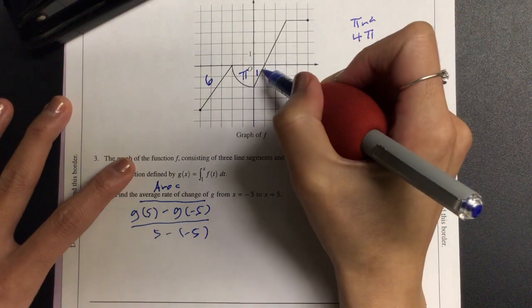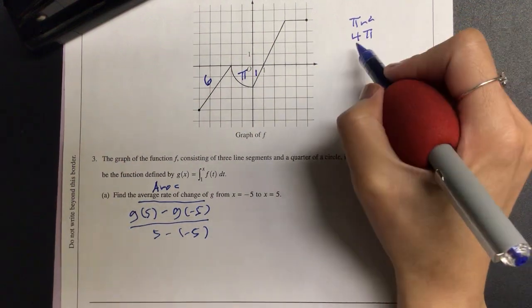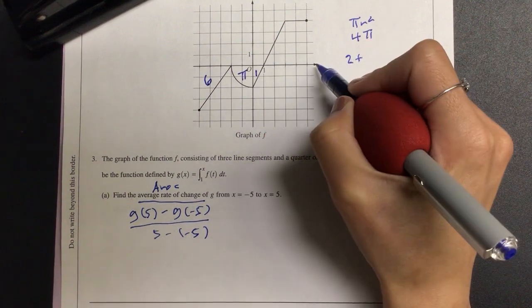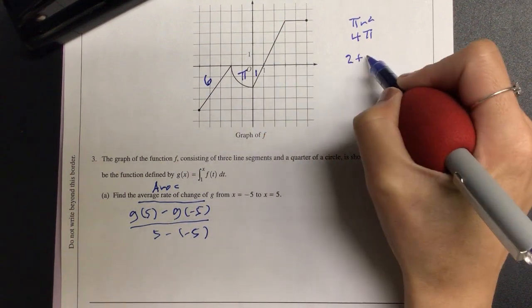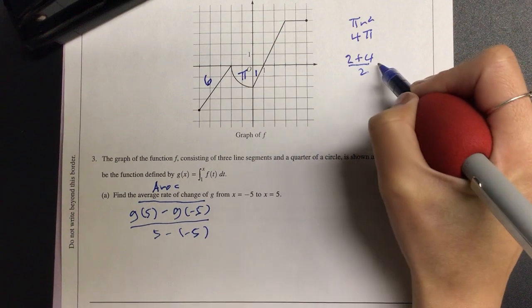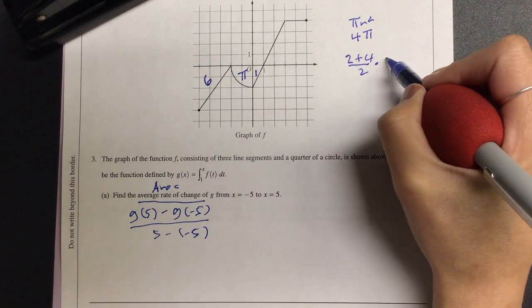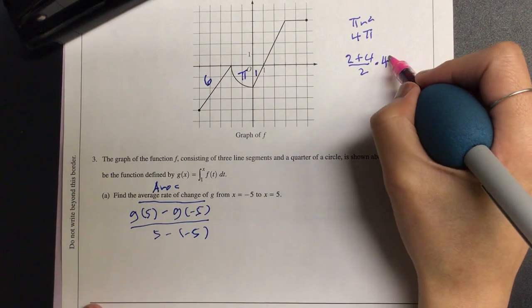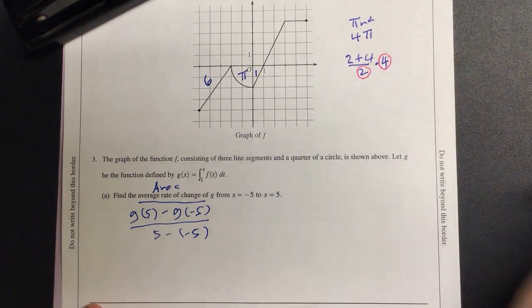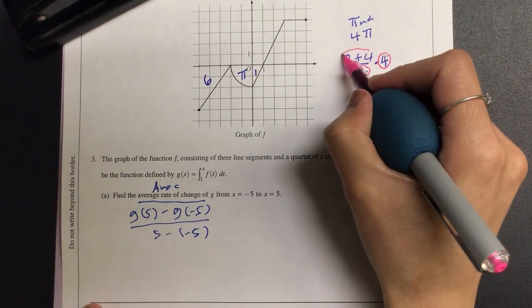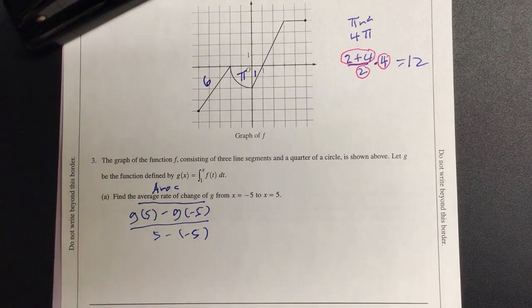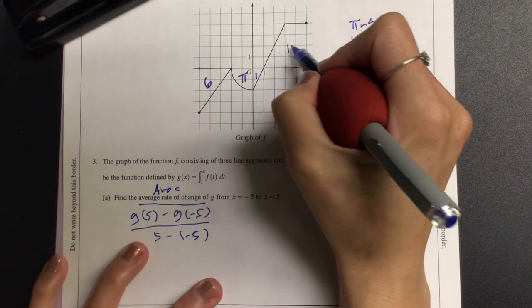Base 1 plus base 2. Base 1 is going to be 2 plus, is that 4 units? 1, 2, 3, 4, divided by 2 times our height, which is what's connecting it, 4. And there's a faster way to go about this problem. What is 4 divided by 2? 2. What is 2 times 6? 12. So this is going to be 12.